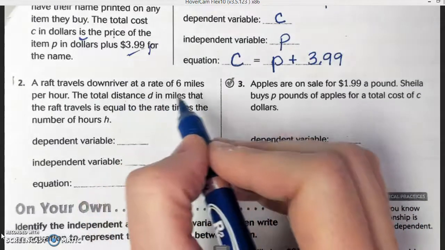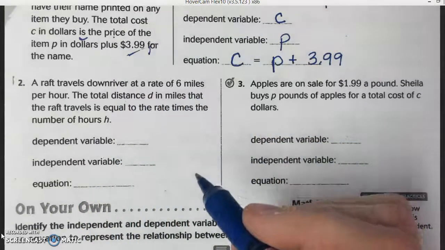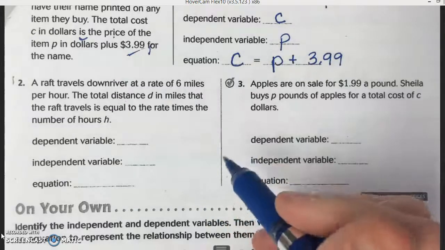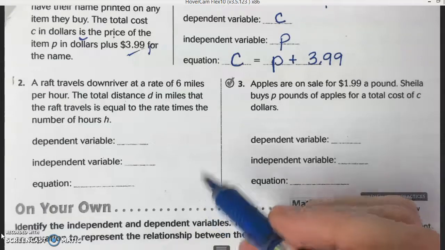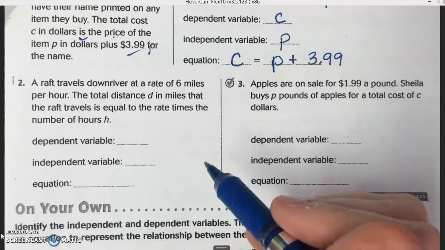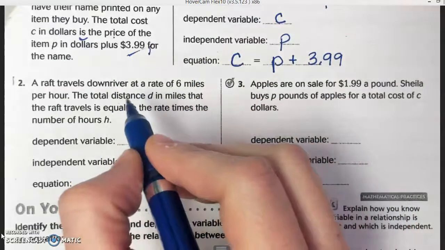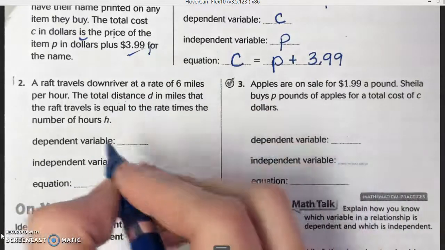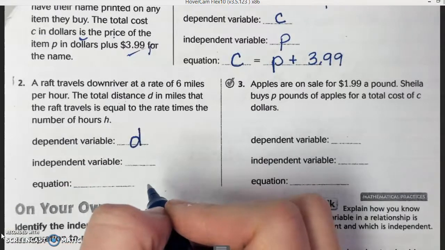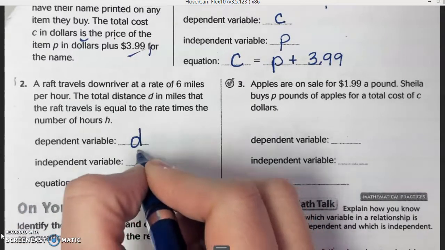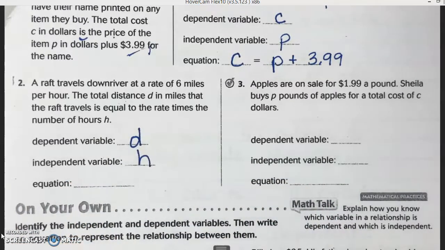So if we want to know the total distance, that depends on what? To know how far we're going, what would we have to know? How much time we're there, how many hours, right? So that means that my total distance, D, is my dependent. And it depends on the hours. So we'll use H for hours.